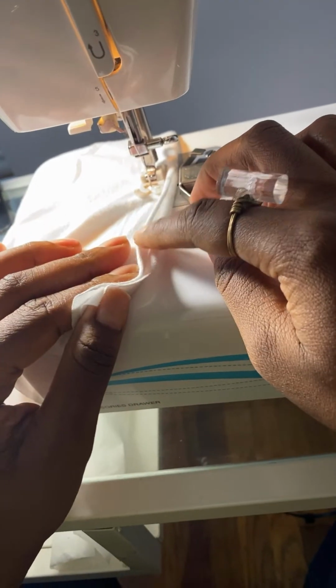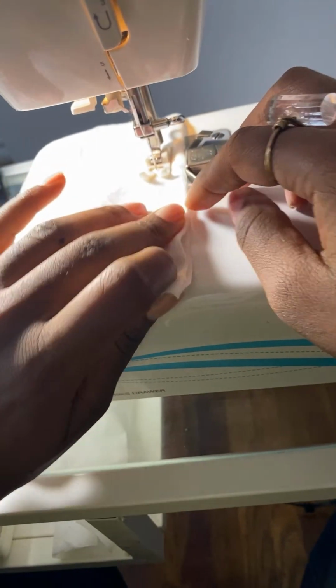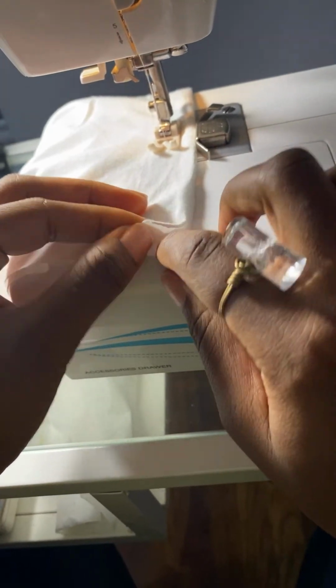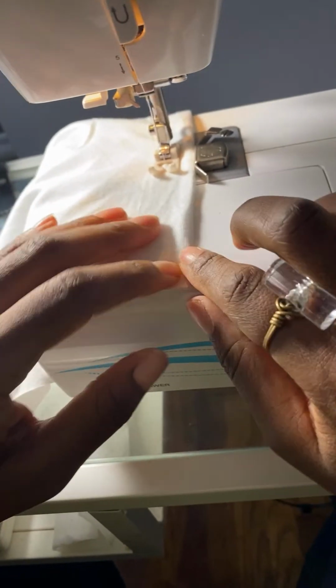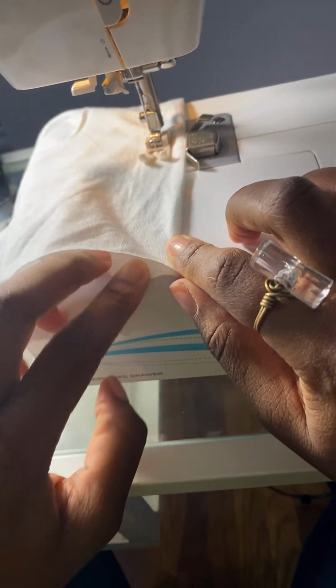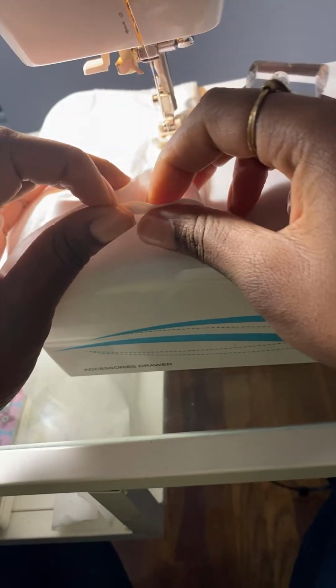You can see how these are rolling in the same direction because one of the patterns is on the wrong side. That was my fault because I forgot to flip it in the pattern projector app. This is kind of short. It's not really lining up here.